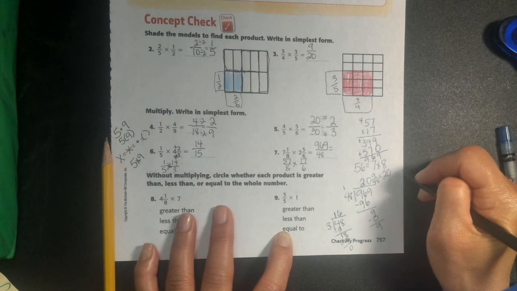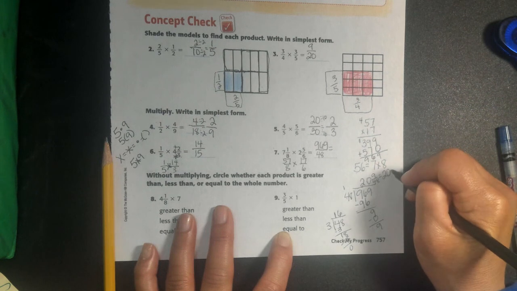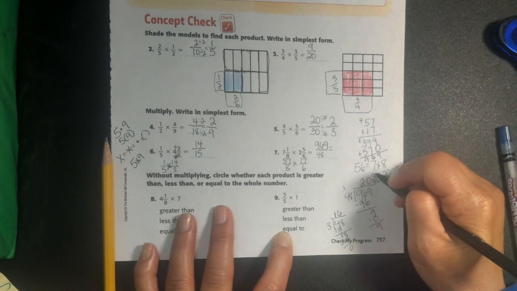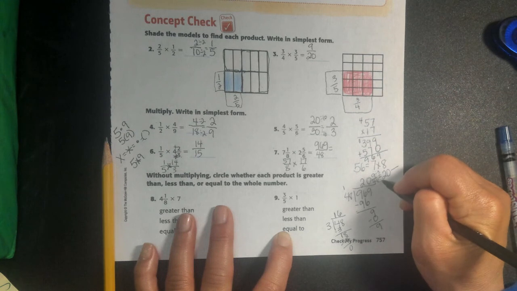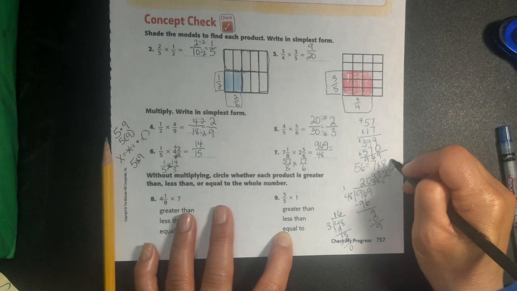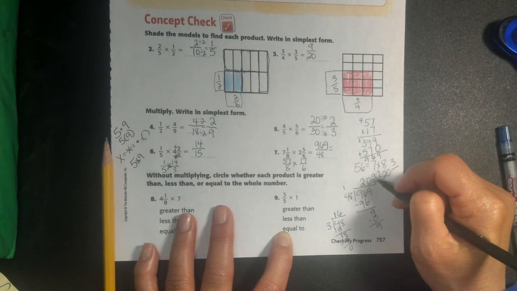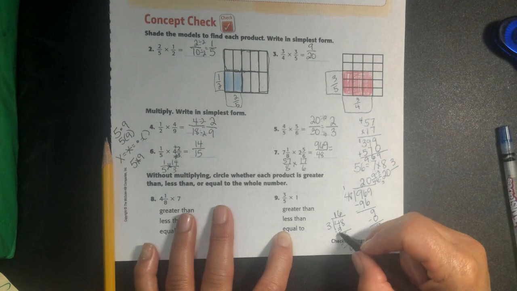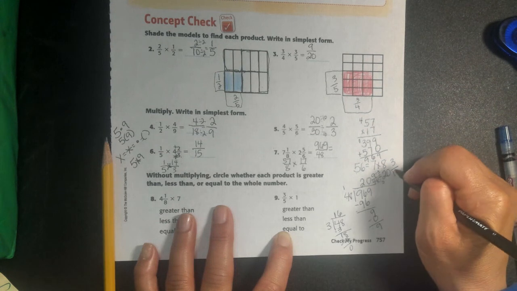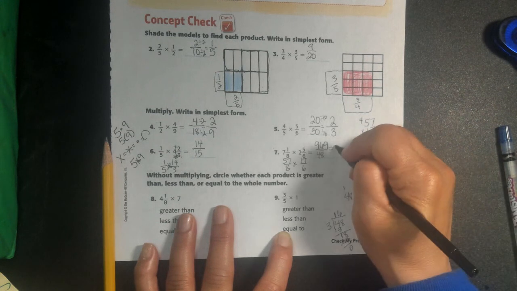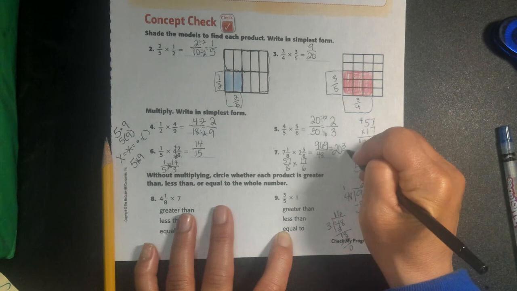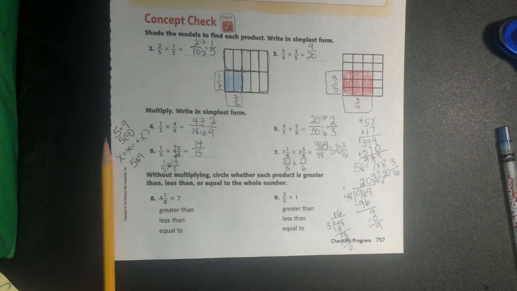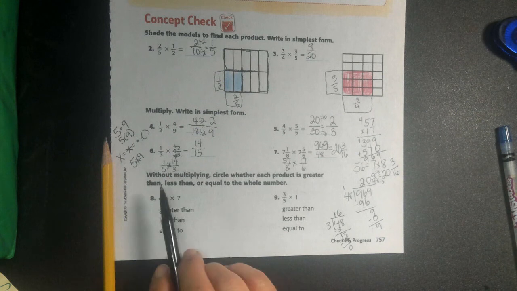20. I'm going to divide by 3, divide by 3. 9 divided by 3 is 3. 48 divided by 3, I just did over here. So my final answer is 20 and 3/16. Pause it if you need to.